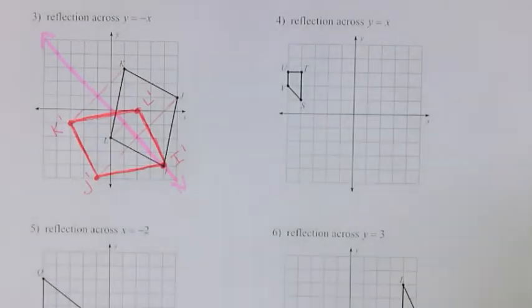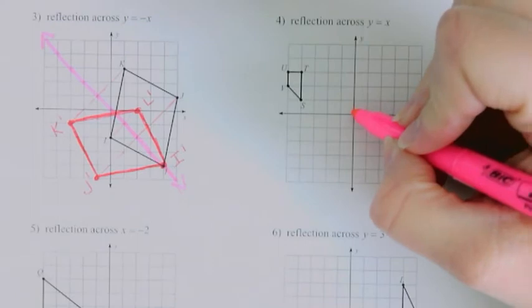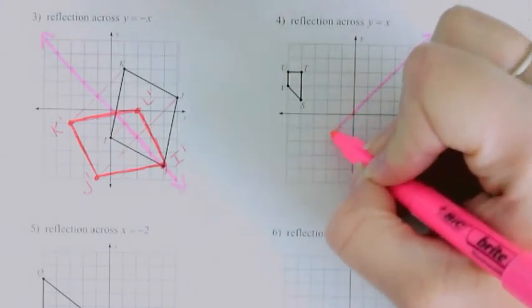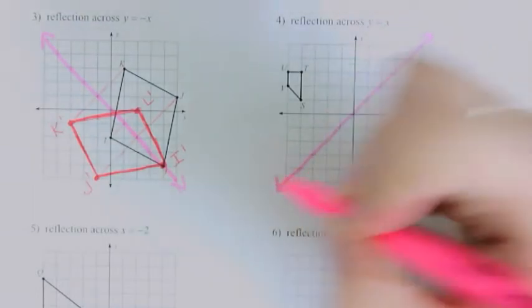Our next example is a reflection across the line y equals x. This is a diagonal line with a positive 1 slope. So it will go diagonally through the boxes from left to right, and it will go up.